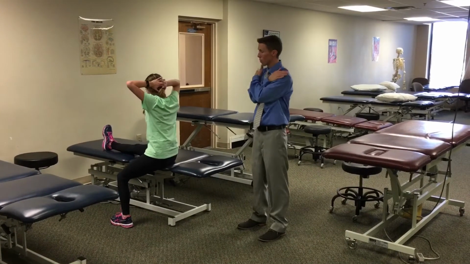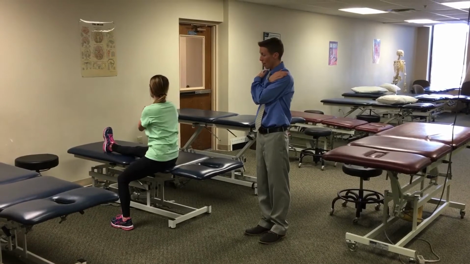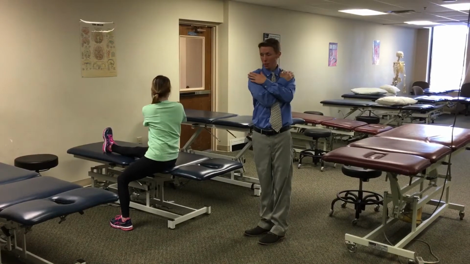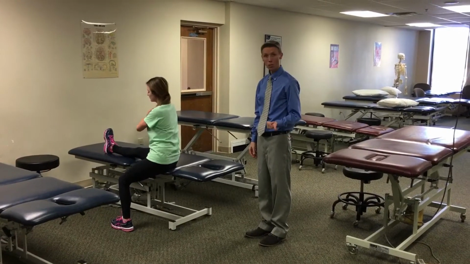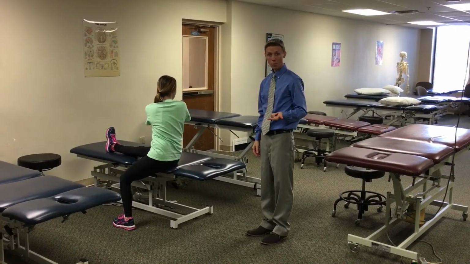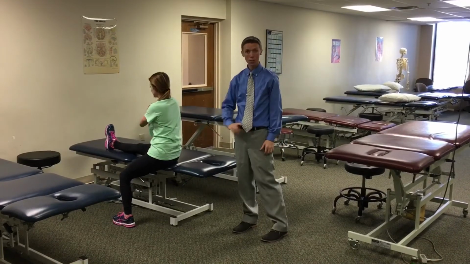Then we can ask them to cross their arms across their chest and also rotate as far as they can to each direction. Again, assessing for amount of motion. Does it cause their symptoms? And also, do they have any hinge points in the spine?